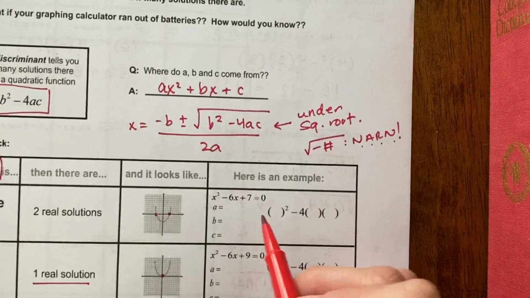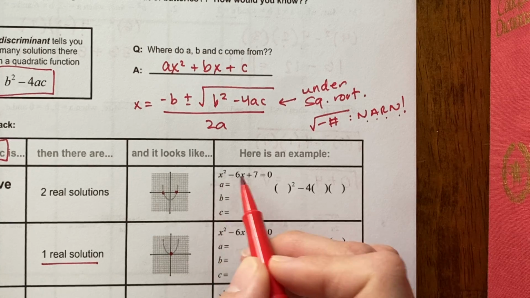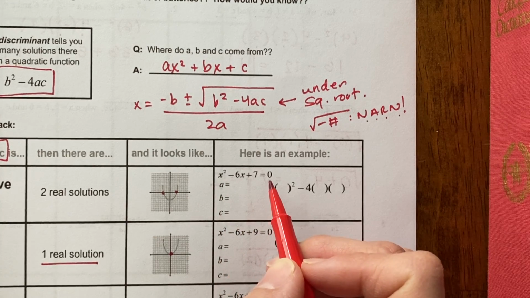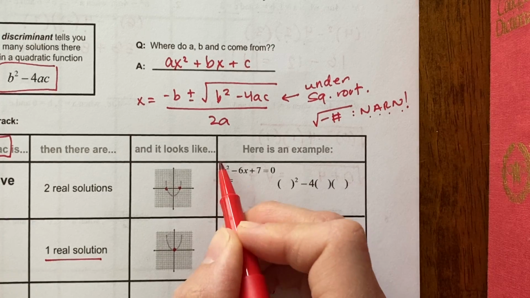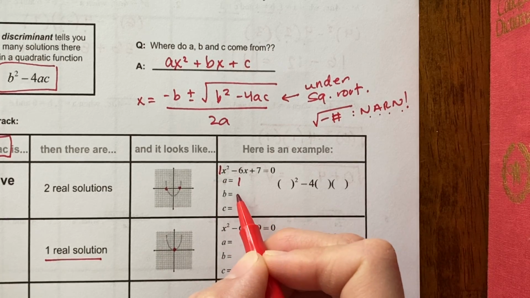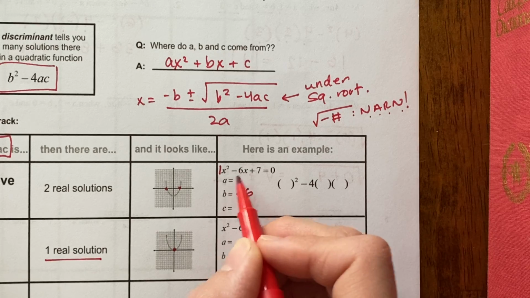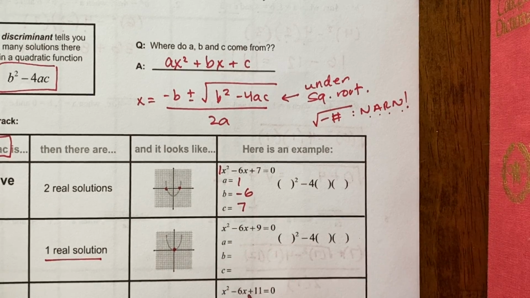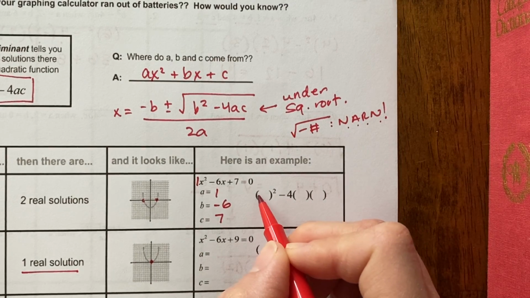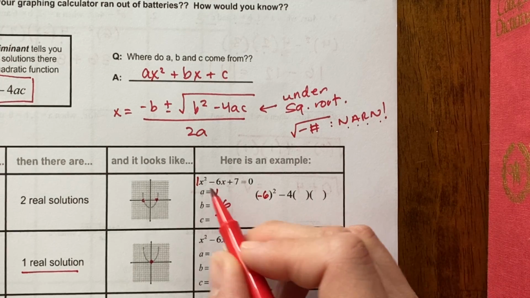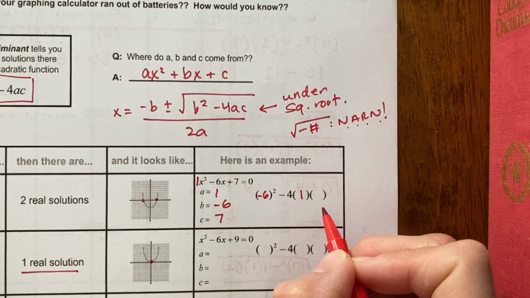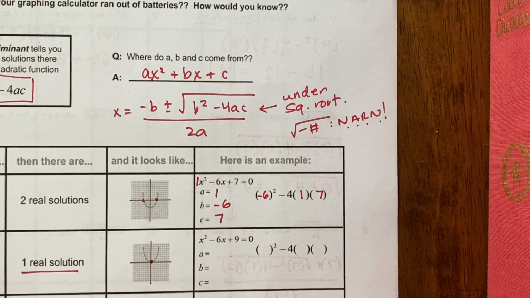Okay, so an example here. We have x squared minus 6x plus 7 equals 0, and I want to find the discriminant. Well, let's see. A is 1. B is -6, so remember to take that sign with it. C is 7. Okay, so we're going to plug this in. So -6 squared minus 4 times A, which is 1, times 7.